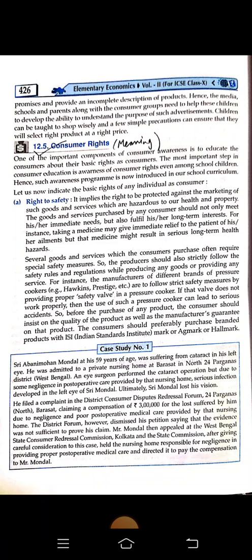So first is the right to safety. It implies the right to be protected against the marketing of goods and services which are hazardous to our health and property. The goods and services purchased by any consumer should not only meet his or her immediate need, but also fulfill his or her long-term interest. For example, a medicine may give immediate relief to the patient from his or her pain, but the medicine might result in serious long-term health hazards.